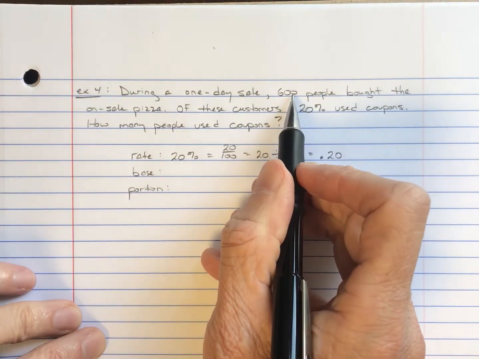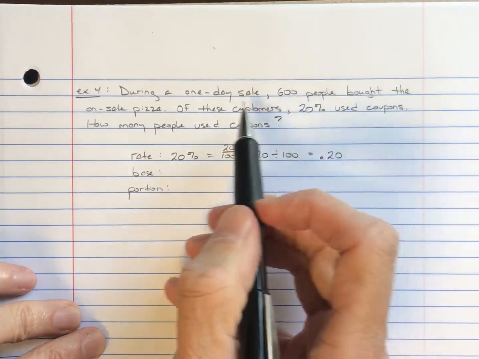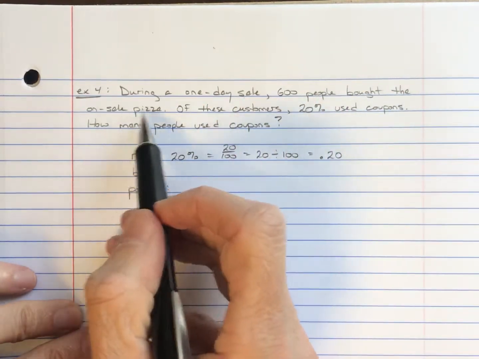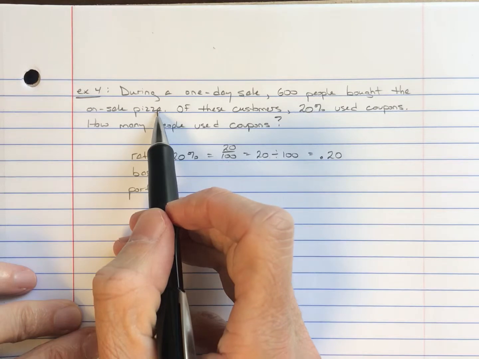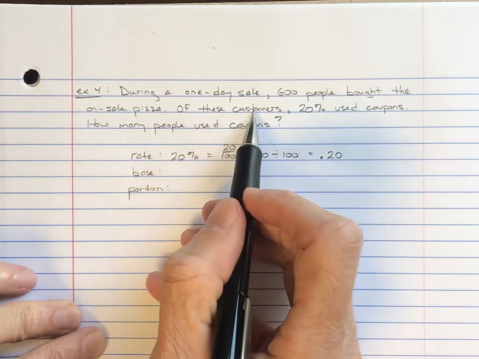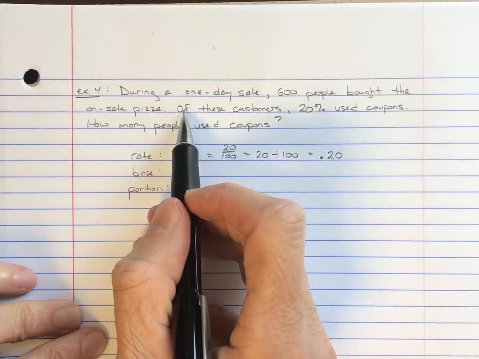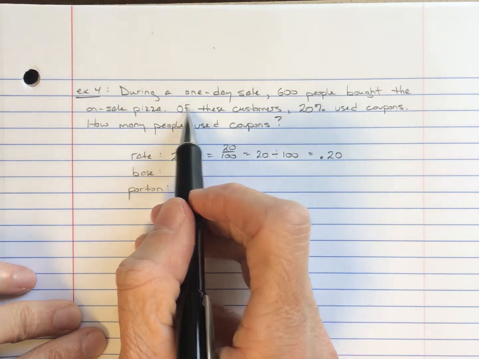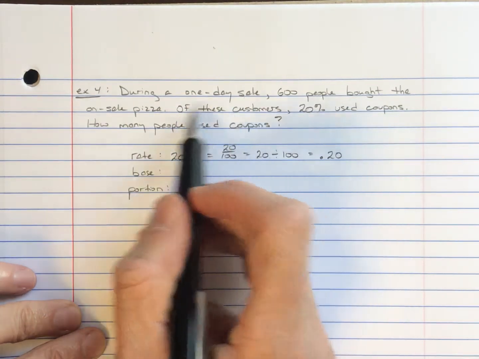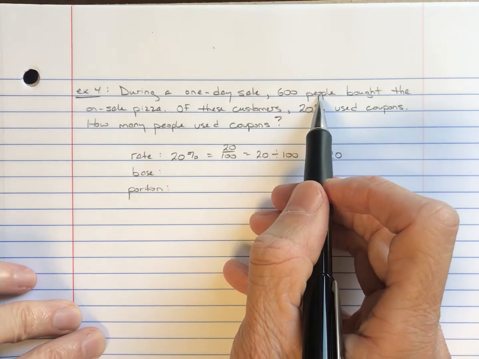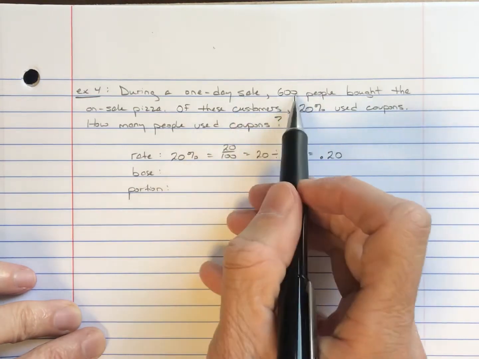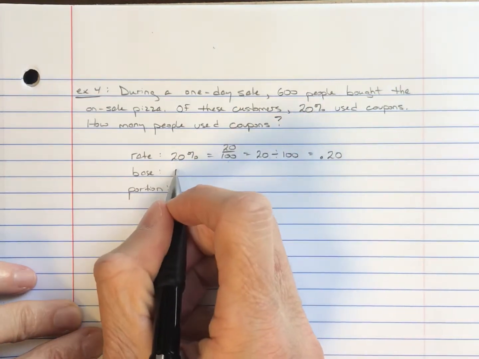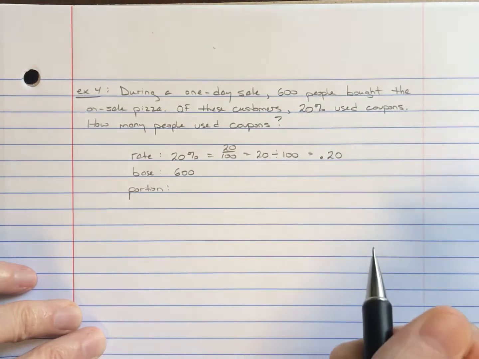Is it the base or the portion? Well, let's see here. 600 people bought the on-sale pizza. And then it does say of these customers. So we still have the word of coming into play here, of these customers. Well, these customers are these 600 people. Of these 600 people, of these customers. So we can go from there that 600 is going to be our base.